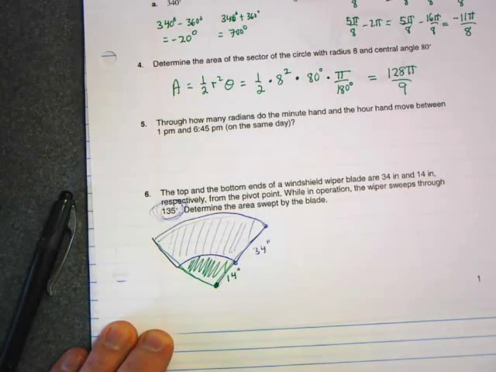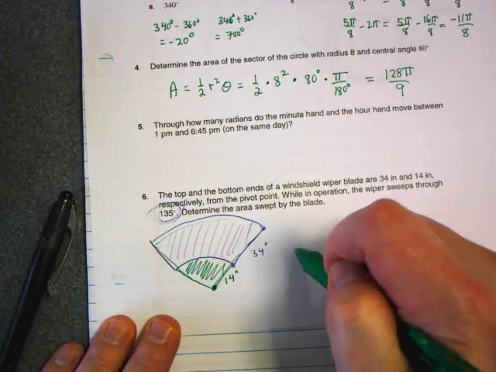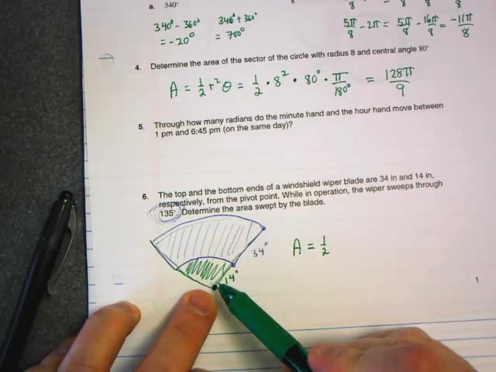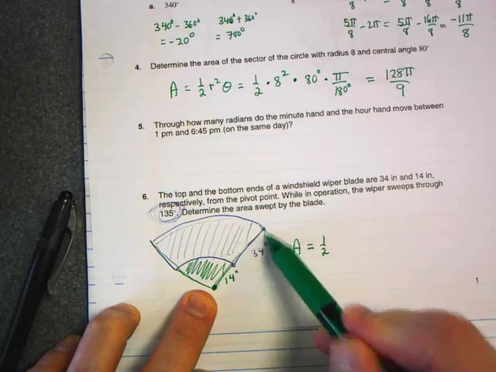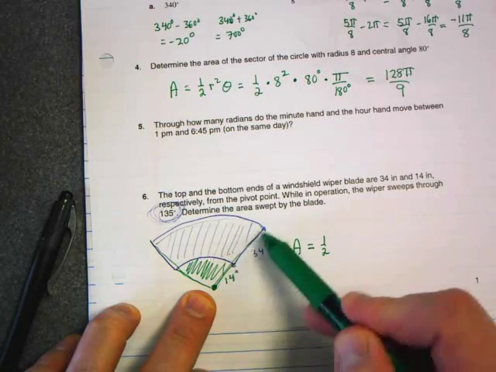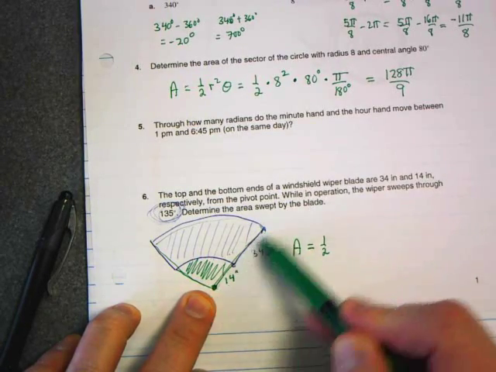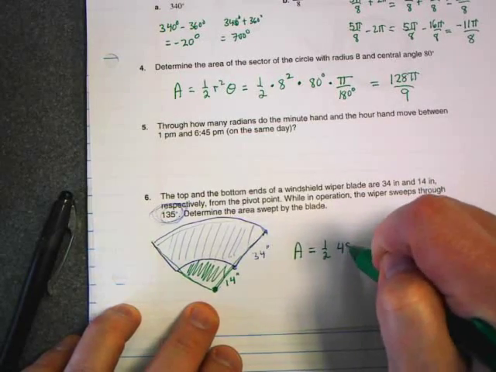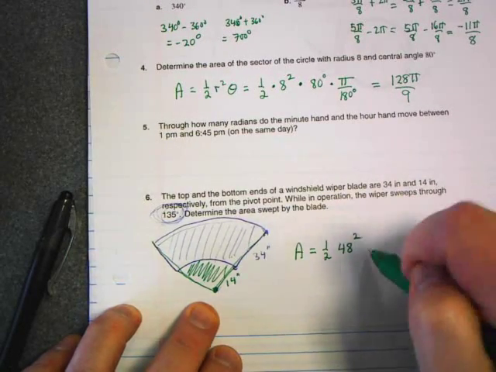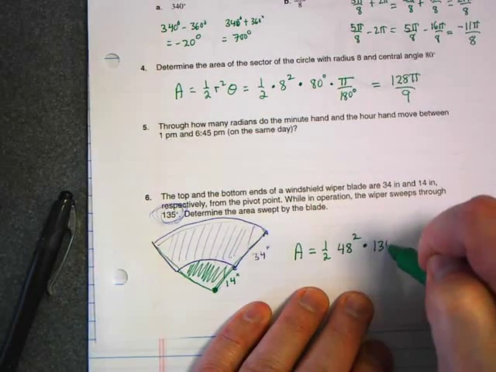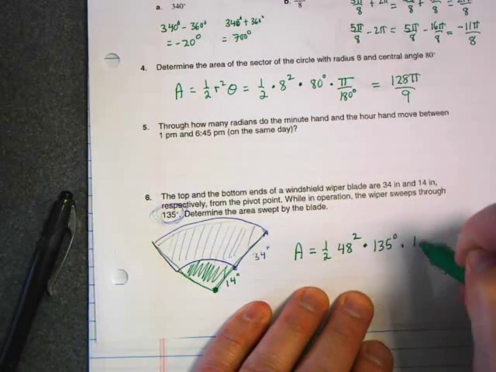That's exactly right. So your answer is going to be the area is 1/2. What's the big radius? It's 48 because it's 14 plus 34, isn't it? So the big area, the entire area of the thing, has a radius of 48 squared times 135 degrees, but we need to convert that to radians.